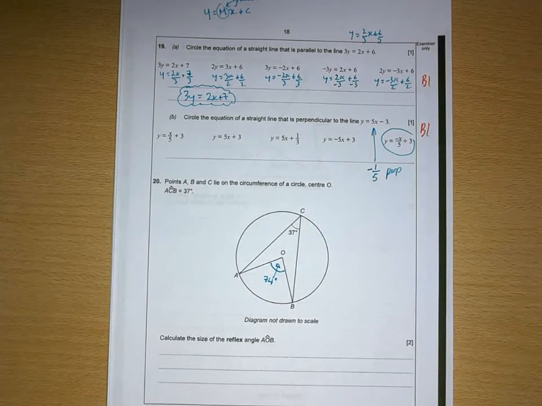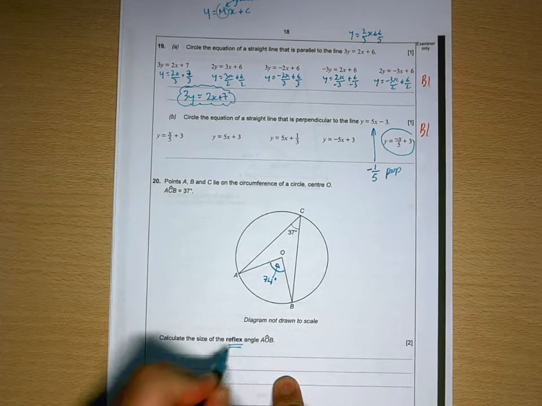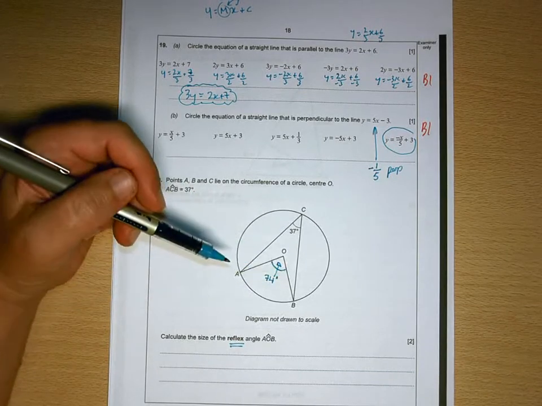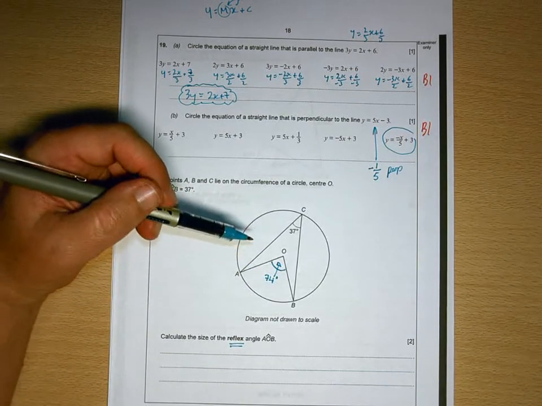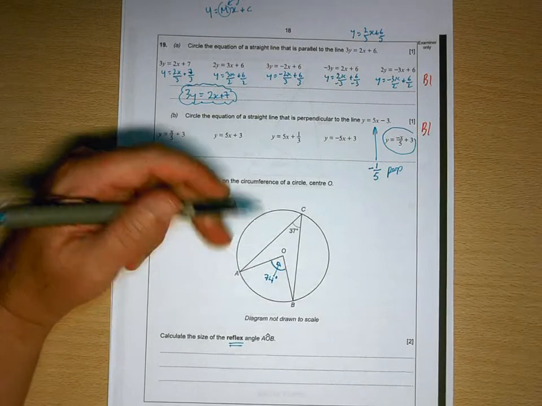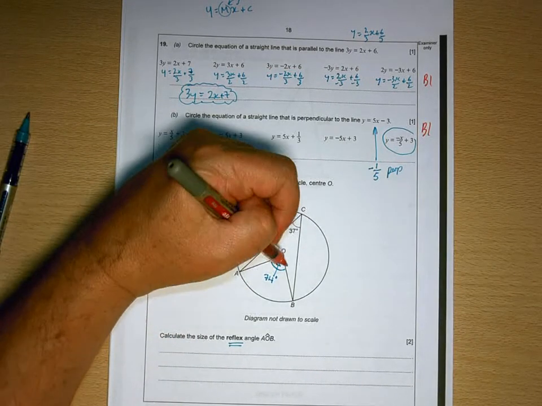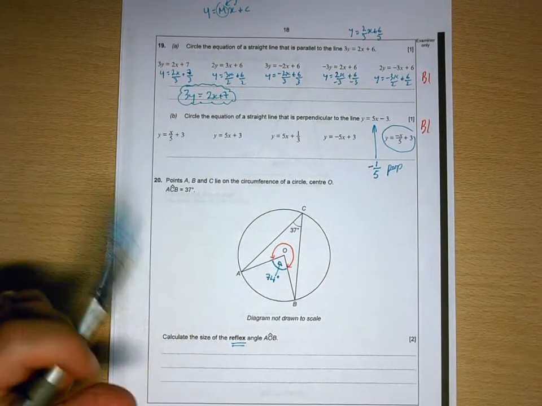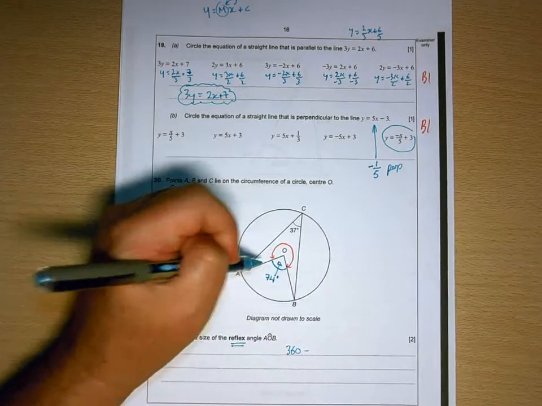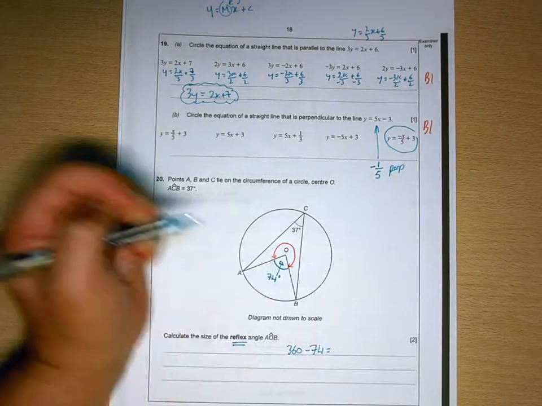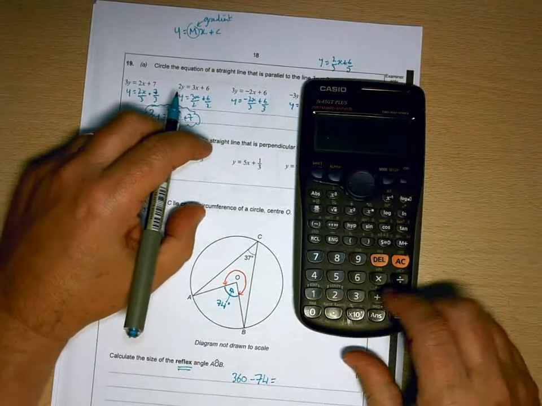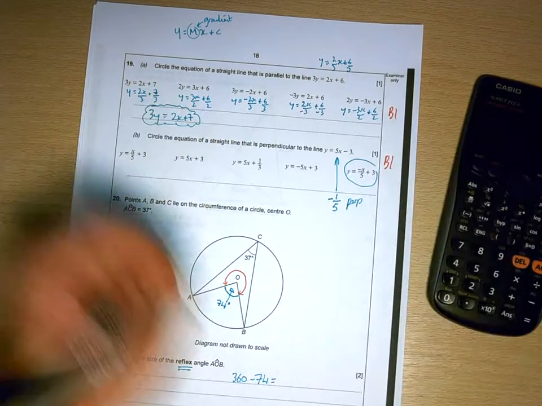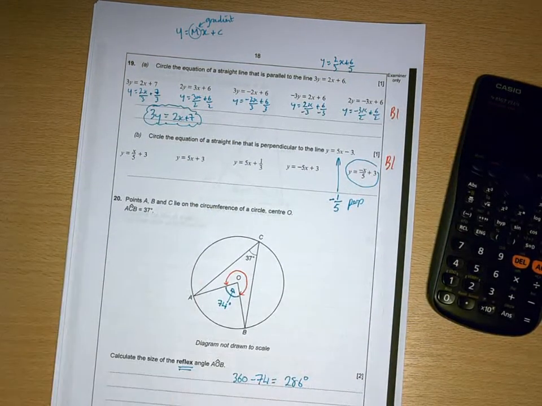But you need to read the question, because the question is saying calculate the size of the reflex angle AOB. Well, you need to know that a reflex angle is greater than 180, which means that's not the angle we want. The angle we're actually looking for is that one, which is going to be 360 less 74, which is 286.